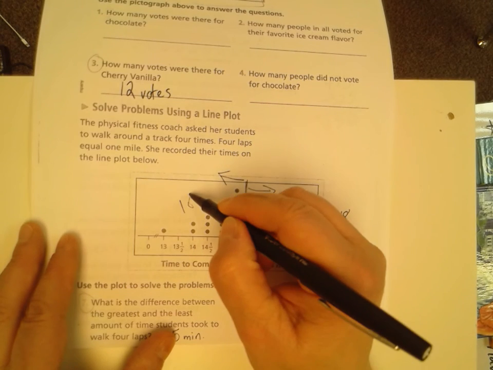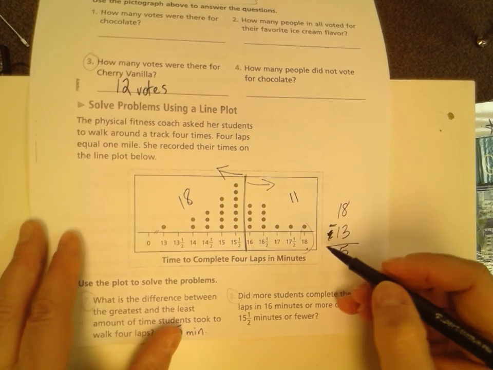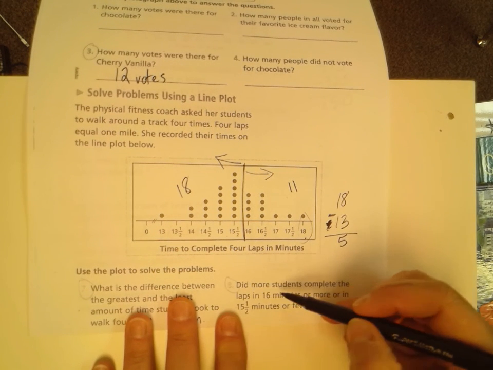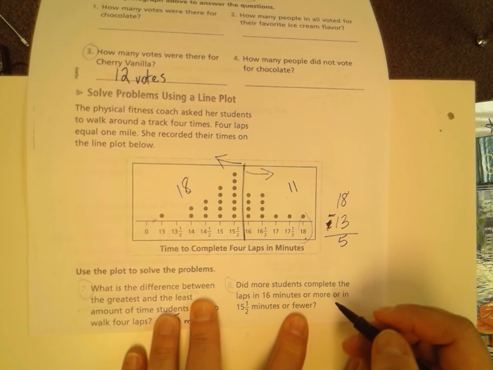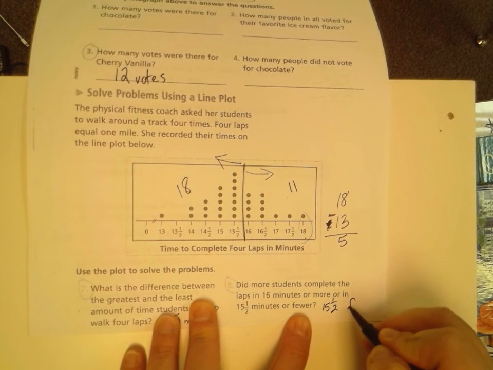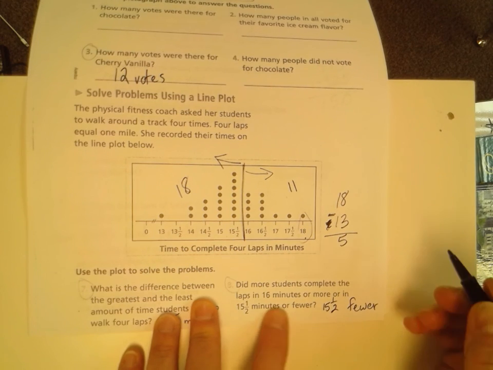Okay, so the question says, did more students complete the laps in 16 minutes or more, or in 15 and a half minutes or fewer? So 15 and a half minutes or fewer had the greater number of people by quite a bit.